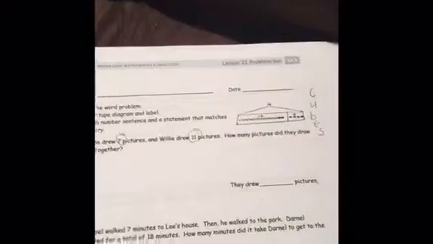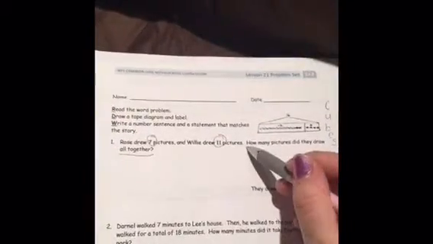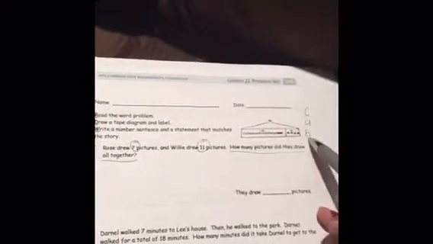U stands for underline the question. Remember, a question has a question mark at the end. Here's the question mark. So I'm going to underline the question. How many pictures did they draw all together? B, now we're going to box the keywords.